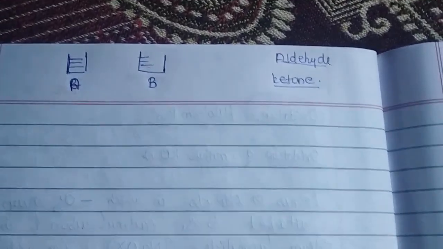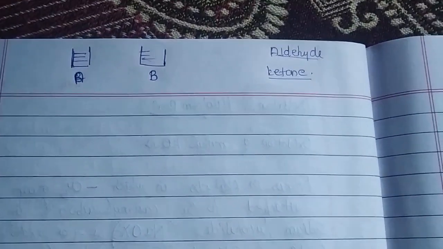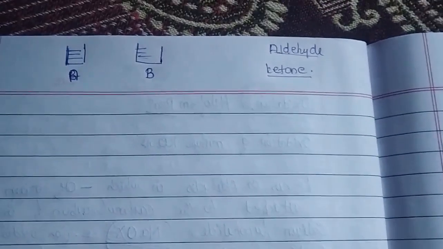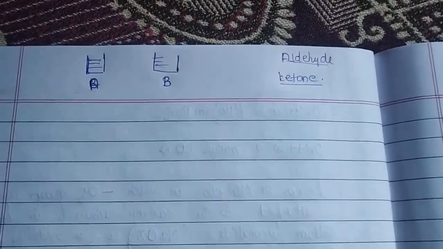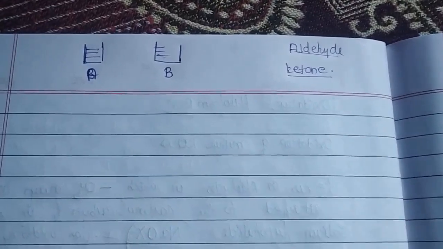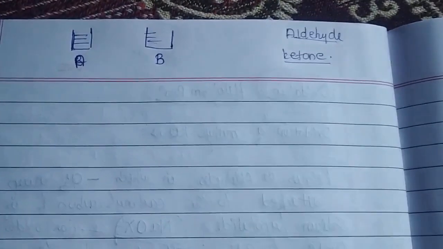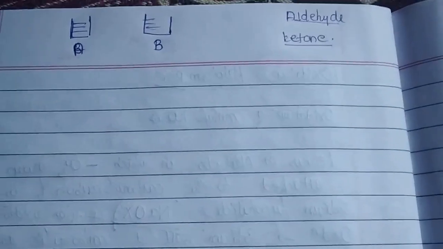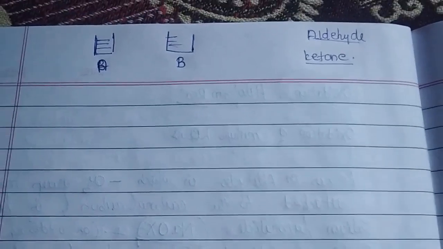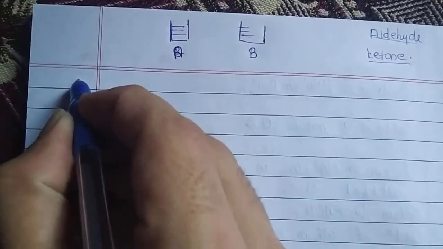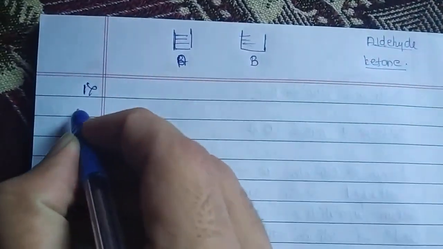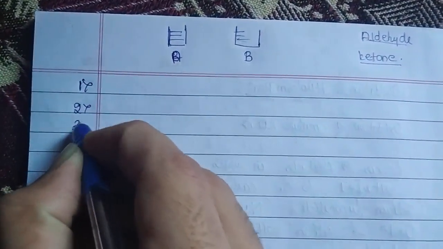But since it's chemistry, and chemistry deals with chemicals, the question arises: what tests can we do so that one can easily say which beaker contains the aldehyde and which contains the ketone? So do remember such tests to identify aldehydes. We have been given three important tests.